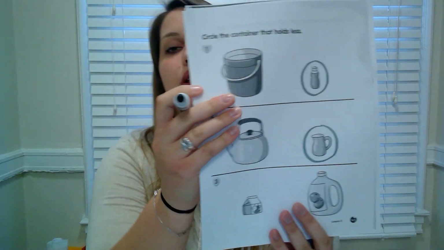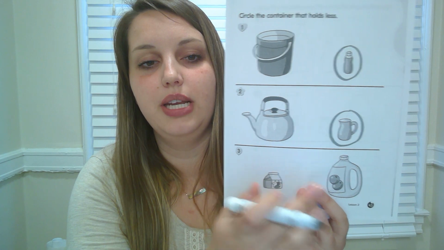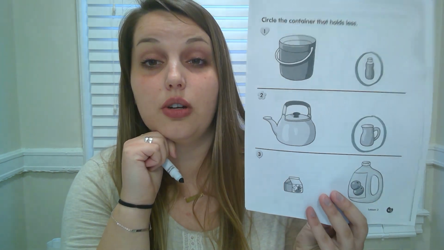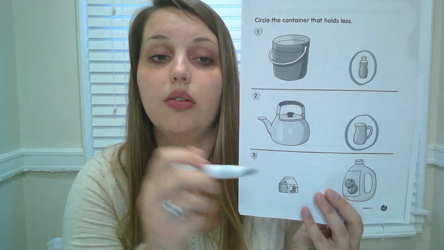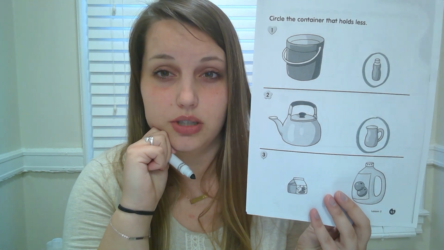And same thing with our last page. I want you to complete this one on your own, circling the container that holds the least amount of something. Okay, you can pause it or do it later.